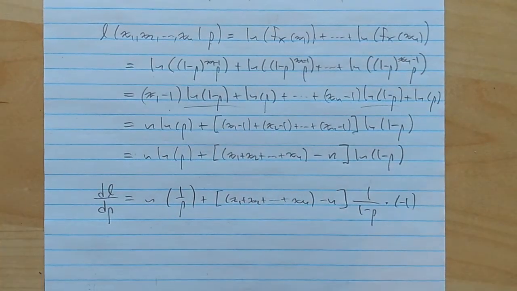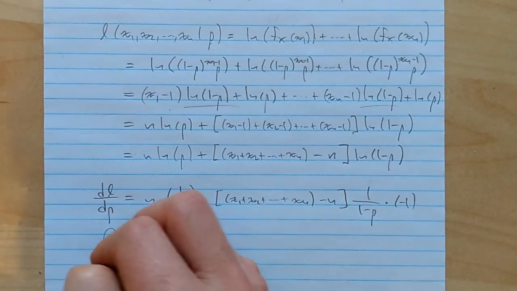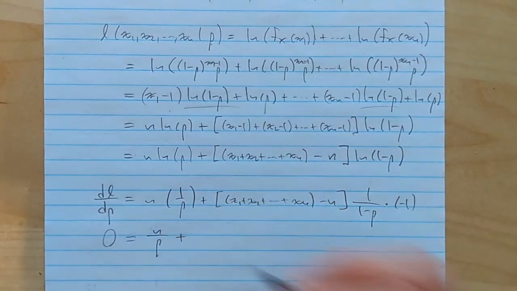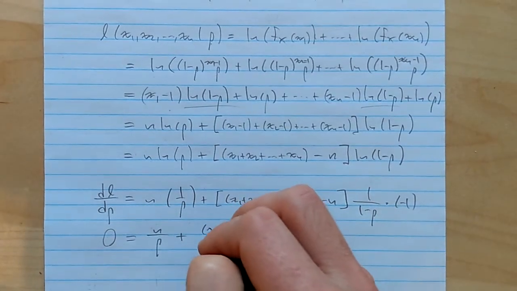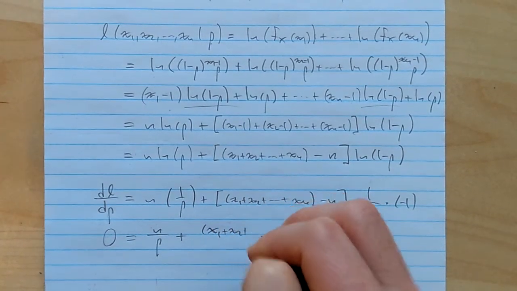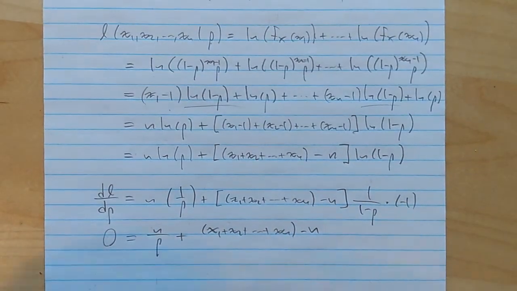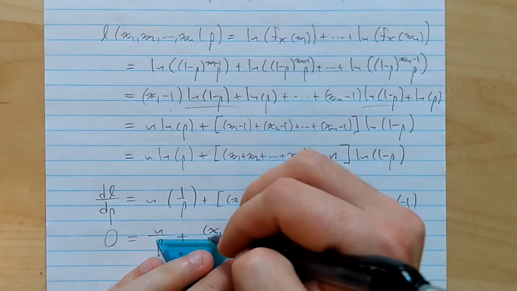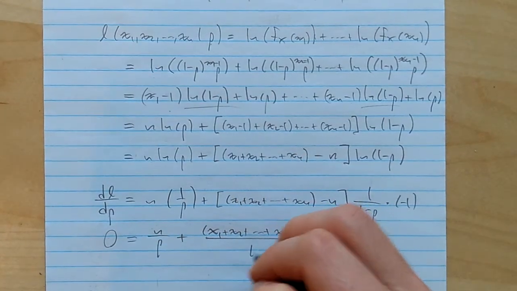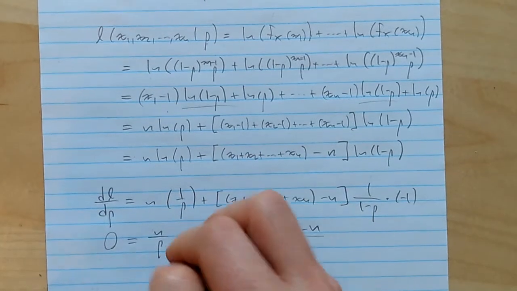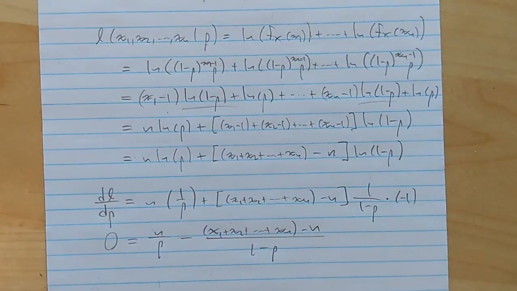Okay, and so just like before, if we set this equal to 0, we can solve for p. x1 plus x2 plus blah blah blah up to xn minus n over 1 minus p, and I forgot about this negative 1, didn't I? It needs to be minus here. All right.